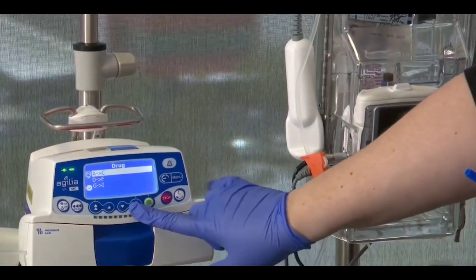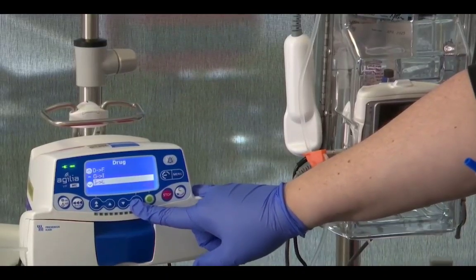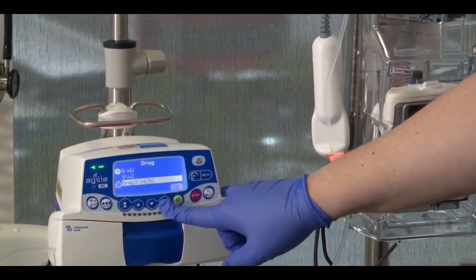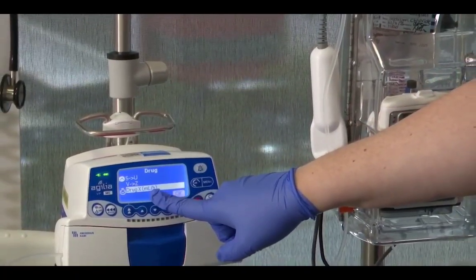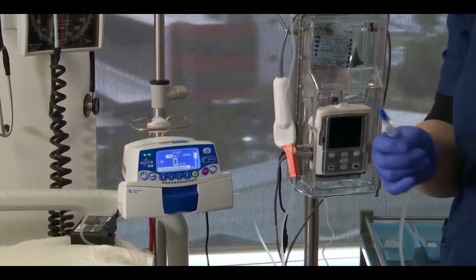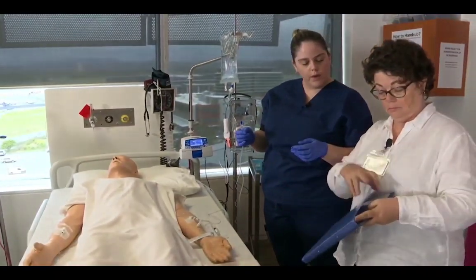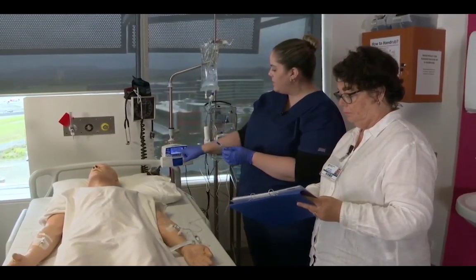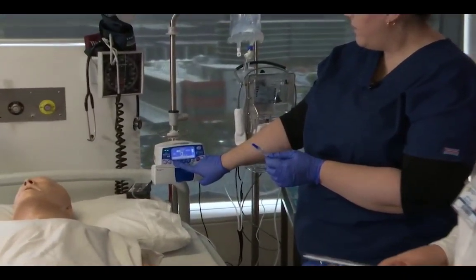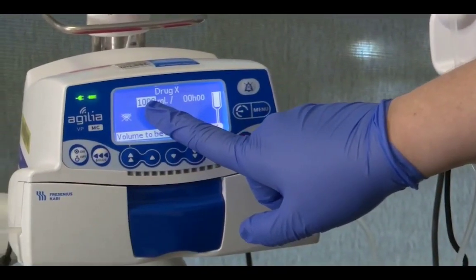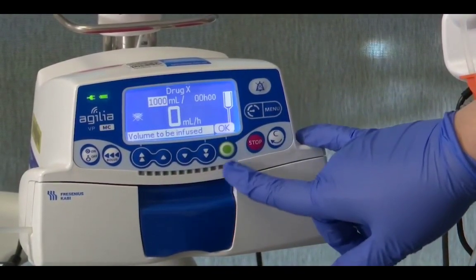And I'm going to scroll on my menu to drug X, which is our mils per hour protocol, and press OK. Now our prescription was for 1,000 mils to run at 50 mils per hour. So up to 1,000 mils, because that's our volume to be infused.